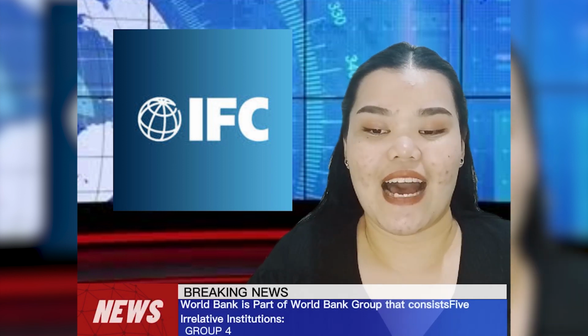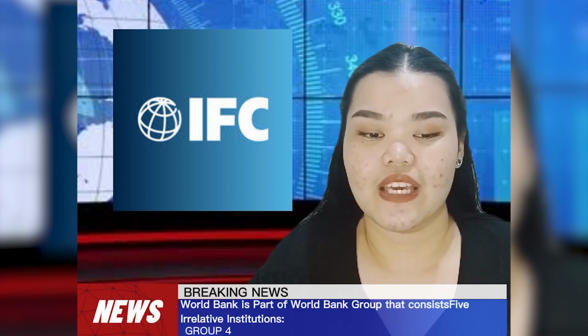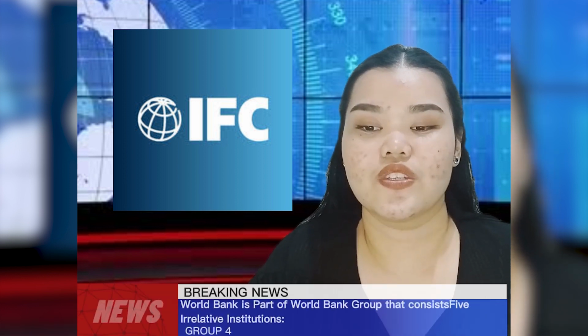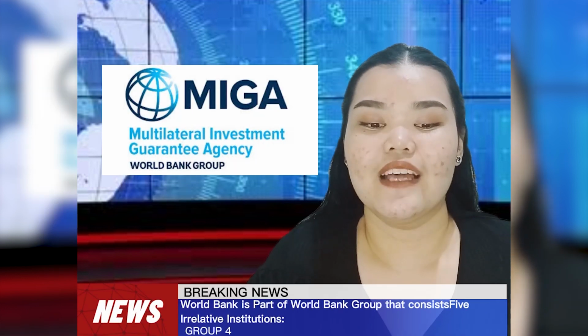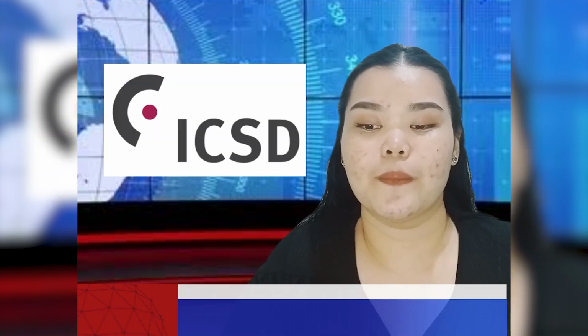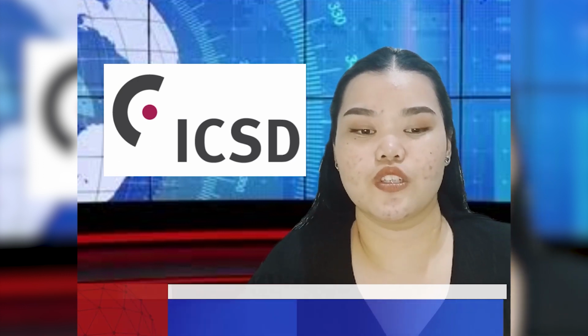The IDA typically provides interest-free loans to countries with sovereign guarantees. The IFC provides loans, equity, risk management tools, and structured finance. Its goal is to facilitate sustainable development by improving investments in the private sector. The MIGA focuses on improving the foreign direct investment of developing countries. The ICSID provides a means for dispute resolution between governments and private investors with the end goal of enhancing the flow of capital.